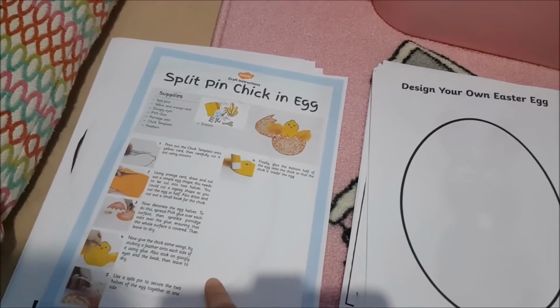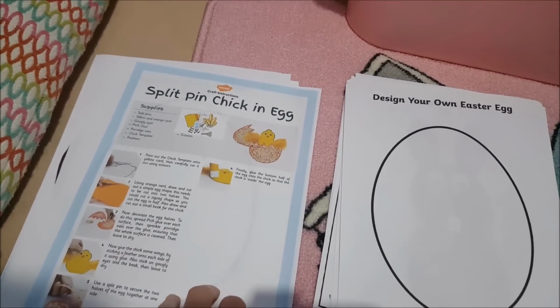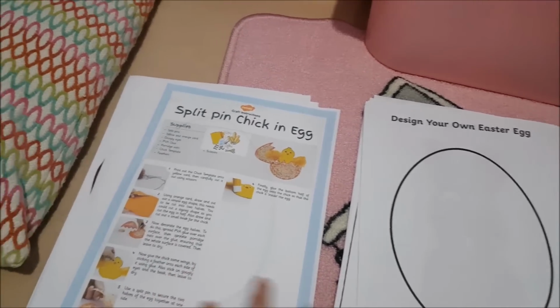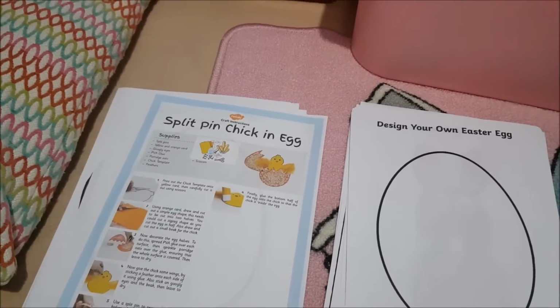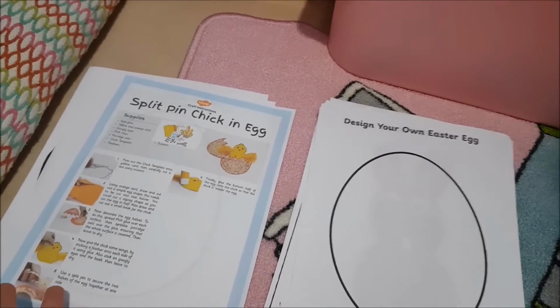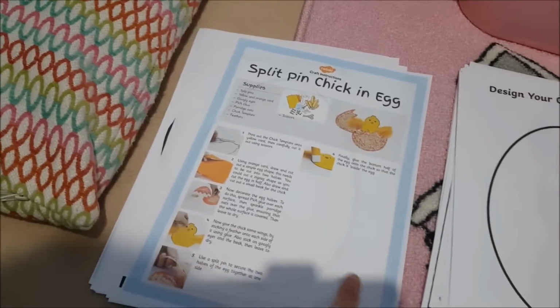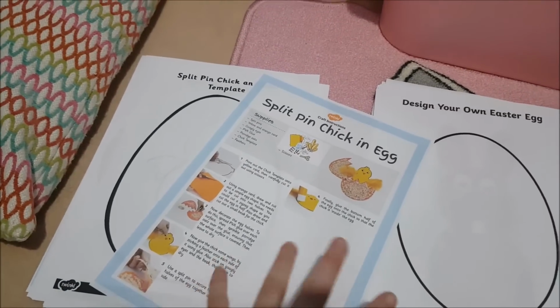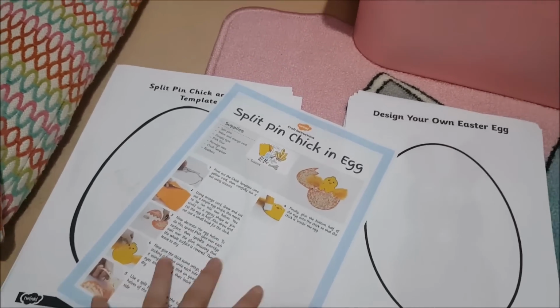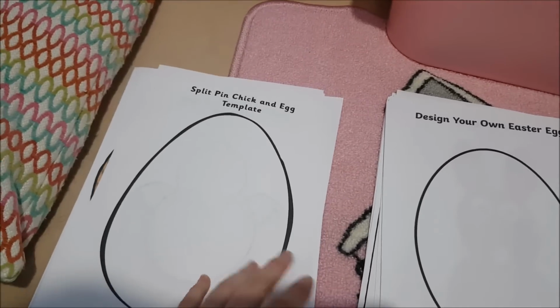I just printed off the first page rather than all the different picture instructions, because my daughter really likes to do things her own way in terms of art and stuff, which I'm all for. So she has a better idea, that's great. So I just printed off the basic first page instructions, and then she can decide if she wants it to be a different colour, different texture, everything else. That's the template for the egg.